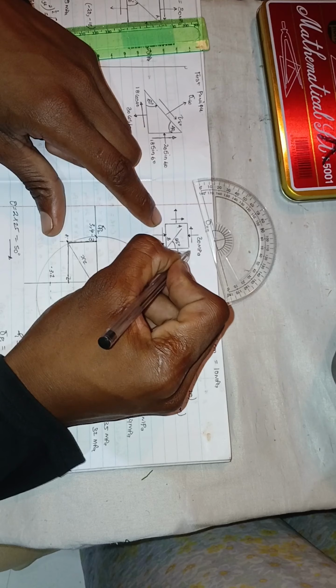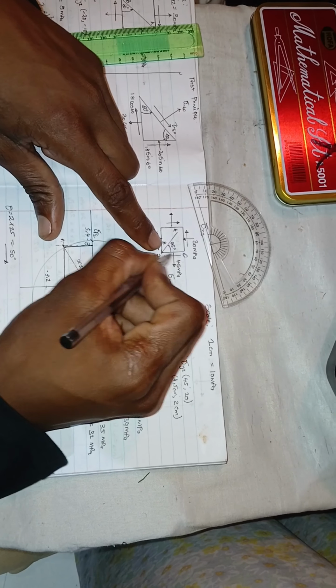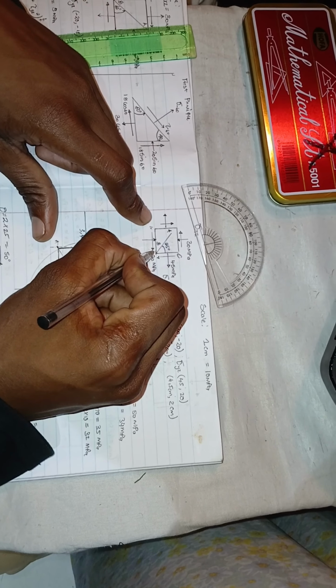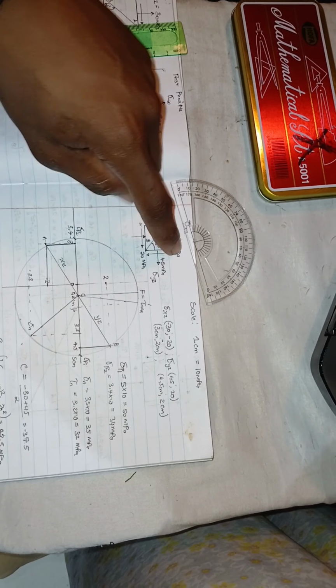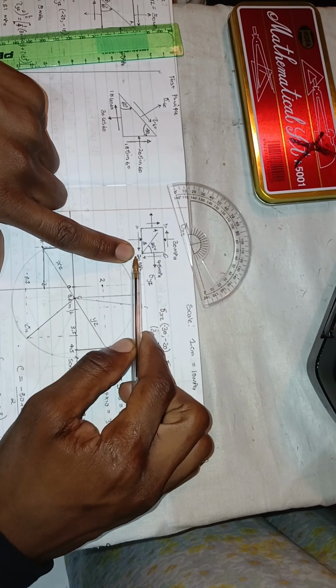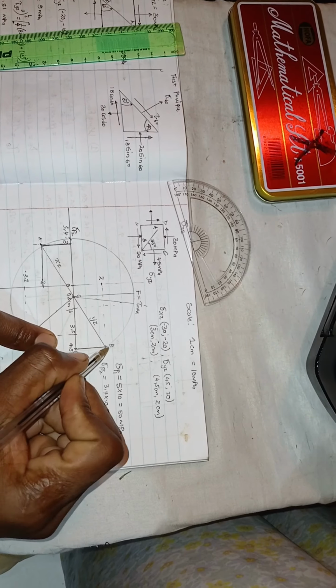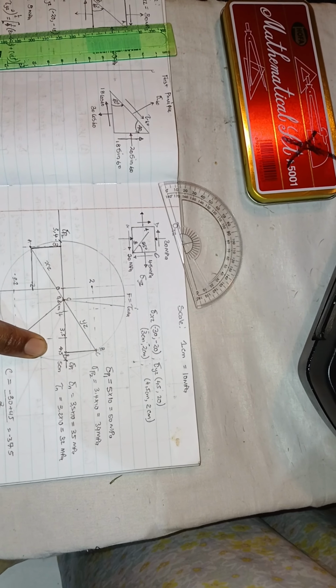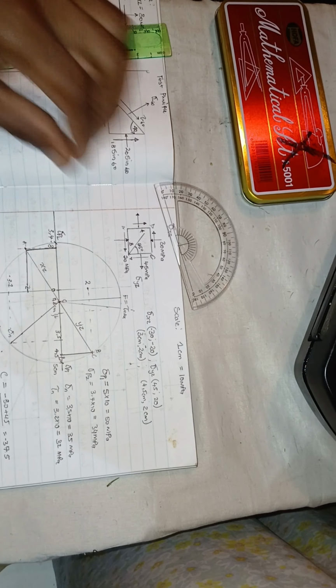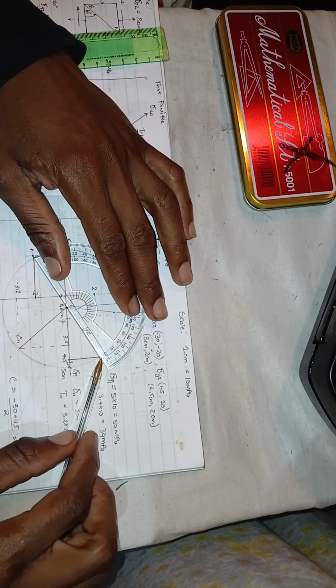I'm going to name this C, and then this is CB, this is your A, this is your B, then this is your D. So if it is measured with respect to CB, this is your CB, this is going to be your C, this is going to be your B. So from this CB, we're going to measure with respect to CB. This is CB, guys.